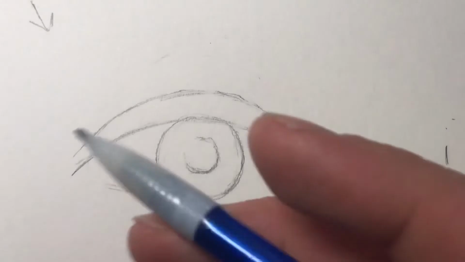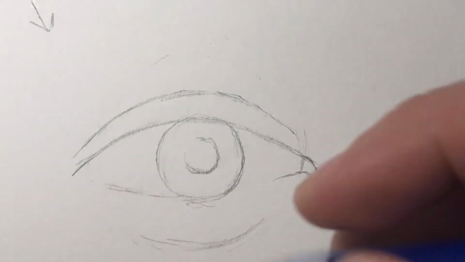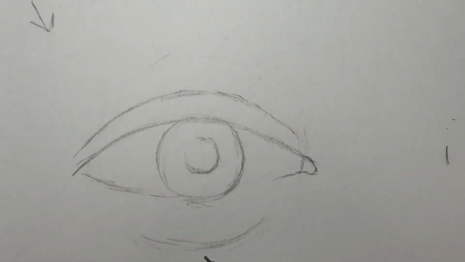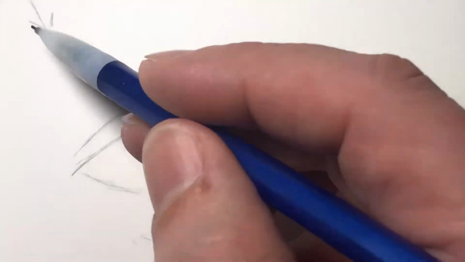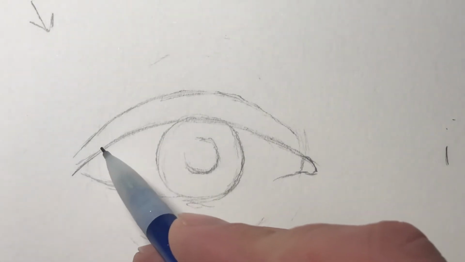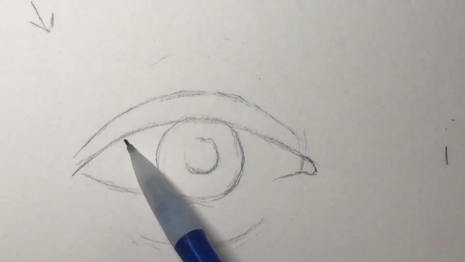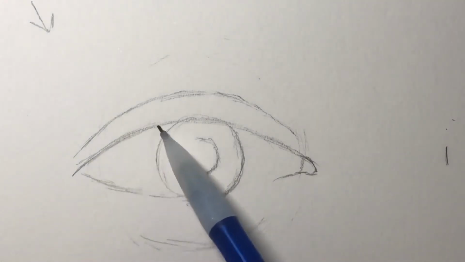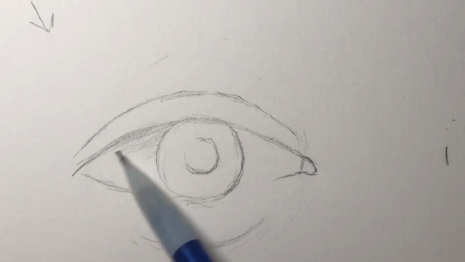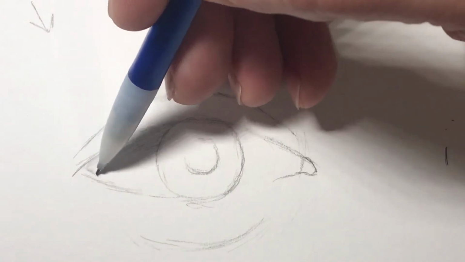Now we're going to get into the shading. I'm using a mechanical pencil just to show you that it can be done. Typically I like the other kind of pencil because I can get a better gradation, but we're going to make do. So the light source is coming from up here. One thing that we're going to see is a cast shadow from your eyelid up here onto your eye. So what I usually do is I start shading even in the whites of the eye, just slightly at the top. A little bit of shadow in the corner maybe.